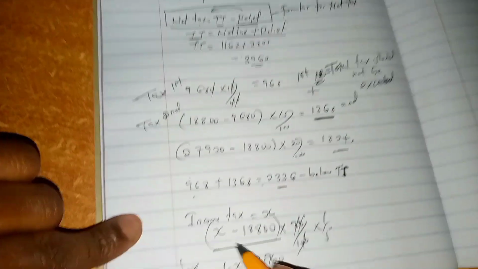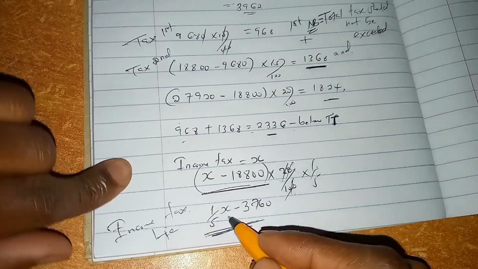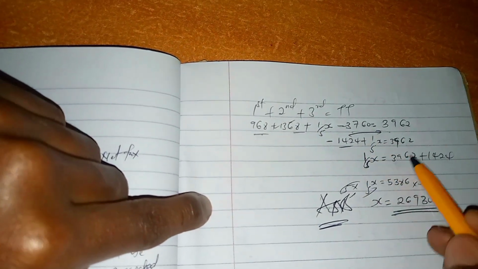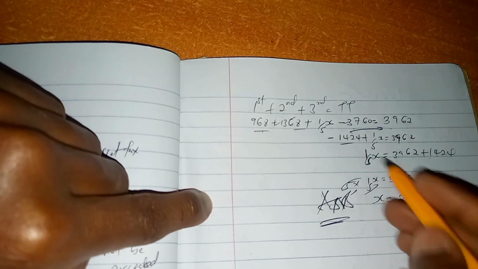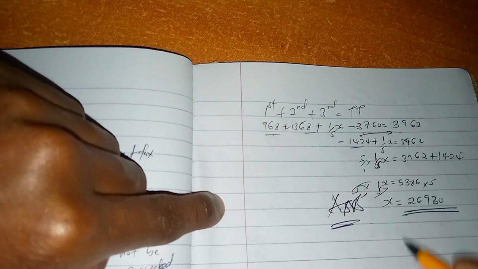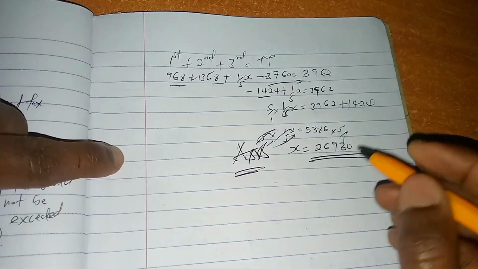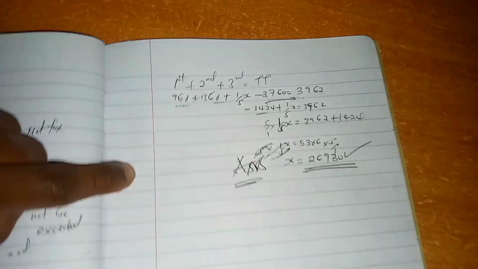We denote x as our income tax, which we don't know, so we take x minus 18,800 times 20 divided by 100. Then we add our first one, second, third, get the answer. Take the one to the other side, multiply by 5 in order to get our solution.